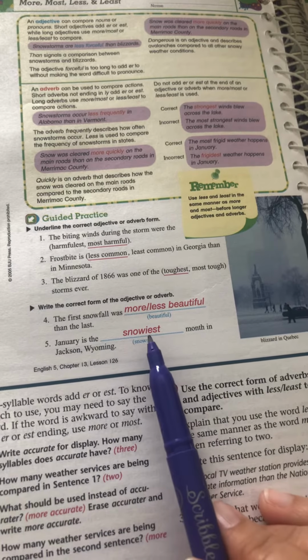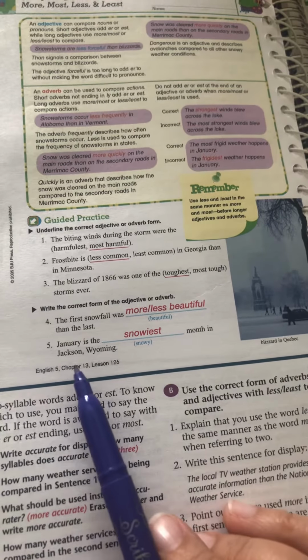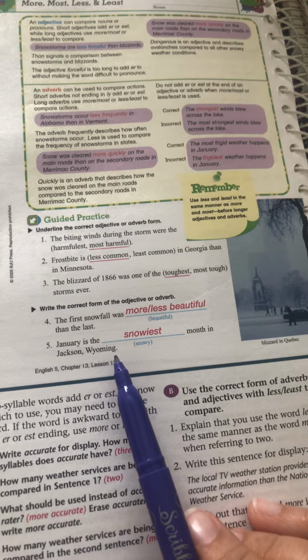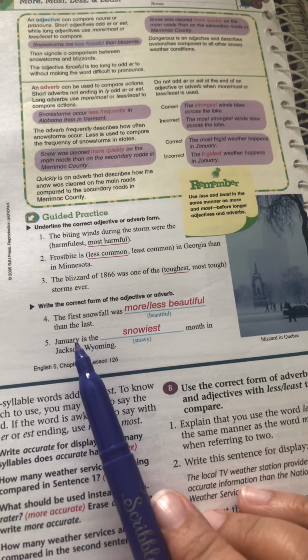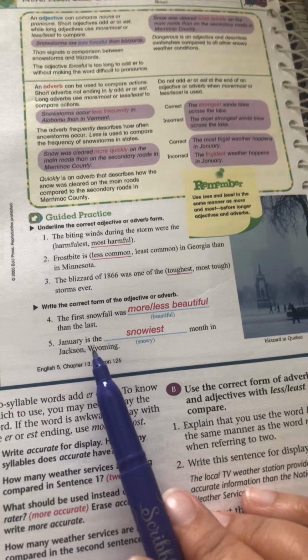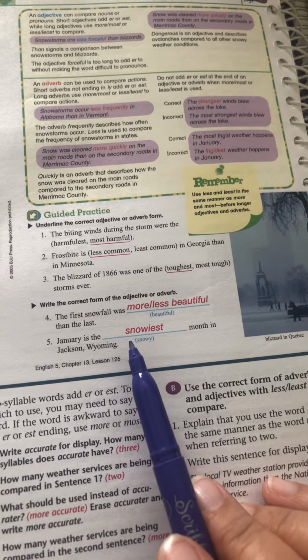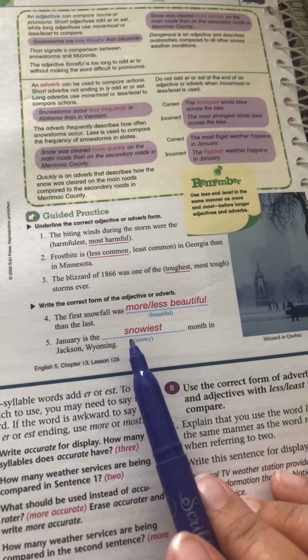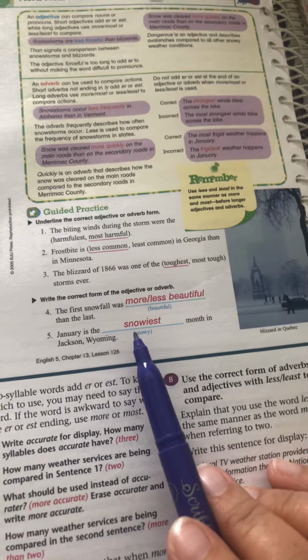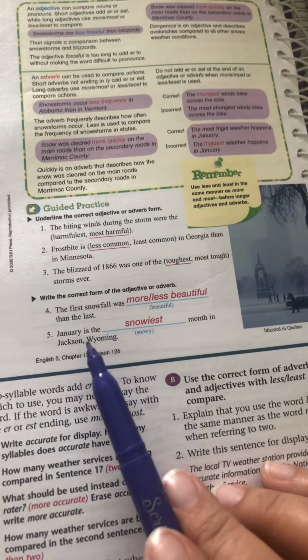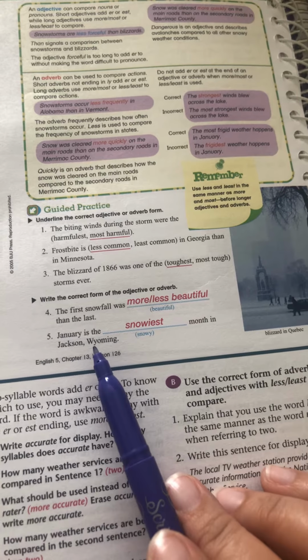January is the blank month in Jackson, Wyoming. Well, we're comparing January to all the other months, and so we would have to use EST, most, or least. Well, I know that in Wyoming it's very snowy.